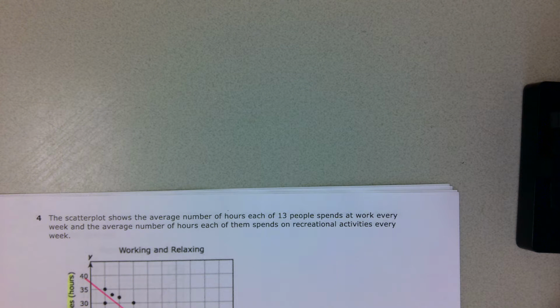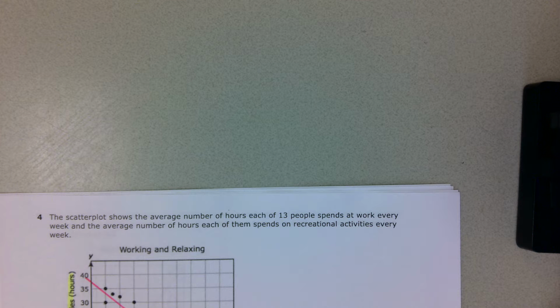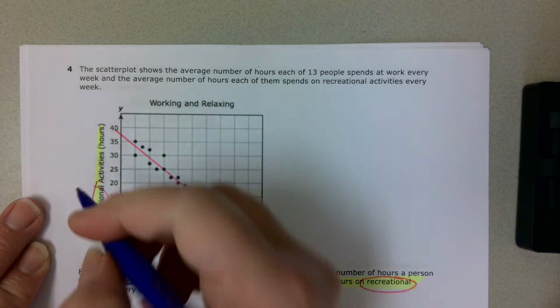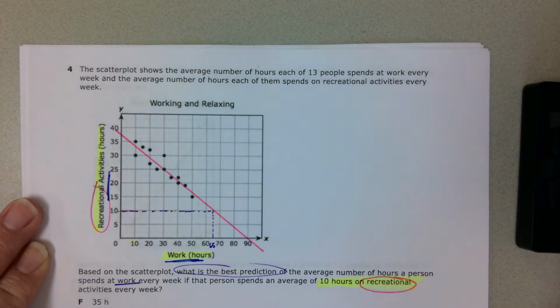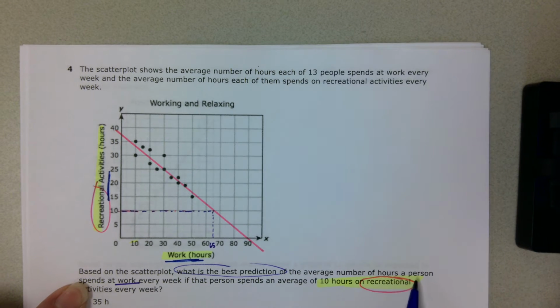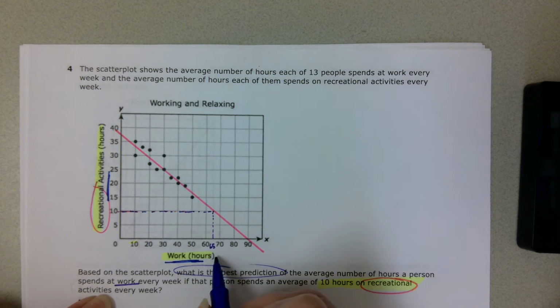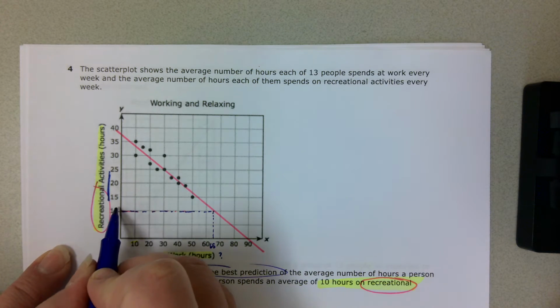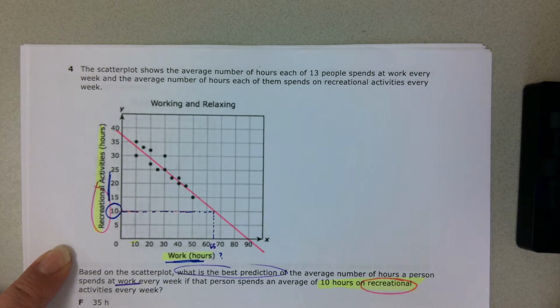Number 4, the scatter plot shows the average number of hours each of 13 people spend at work every week and the average number of hours each of them spends on recreational activities. So we've got work hours, and then I've got recreation hours. Based on the scatter plot, what is the best prediction of the average number of hours a person spends at work? So this is what we got to find, our unknown. If that person spends an average of 10 hours on recreation, so 10 hours on recreation.